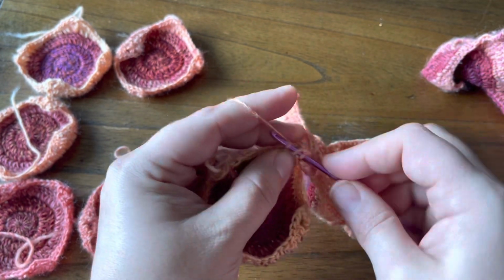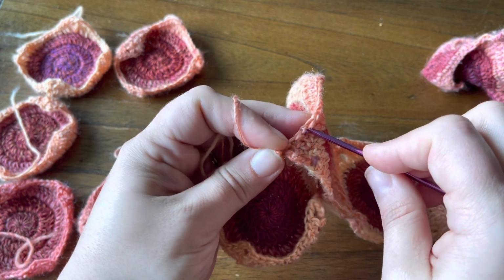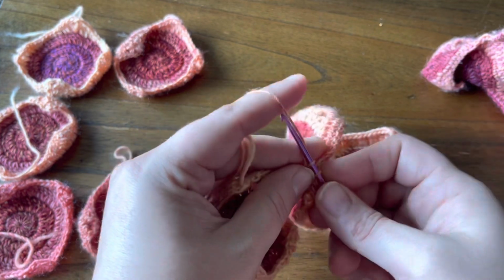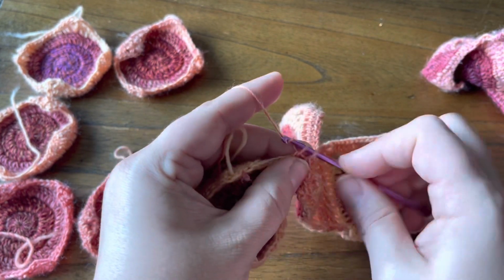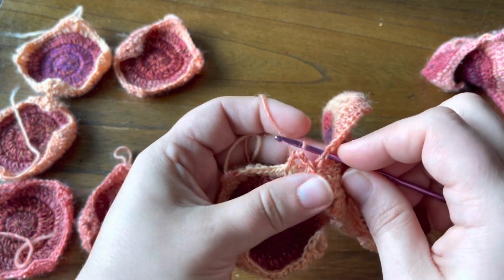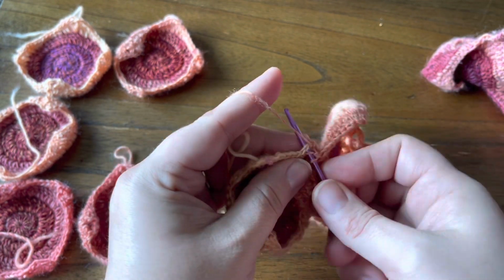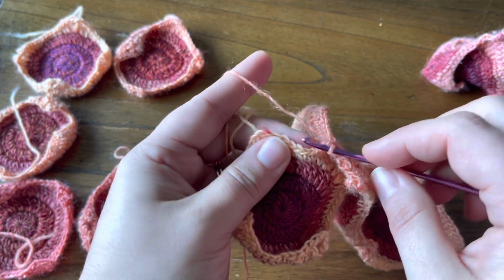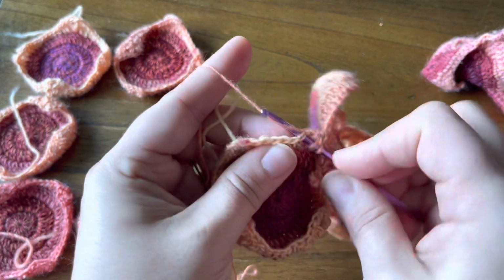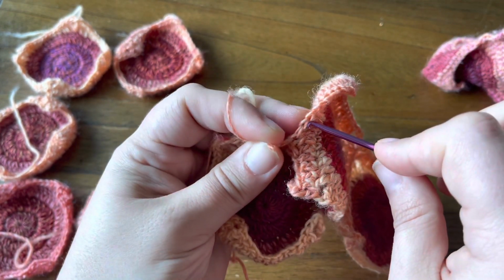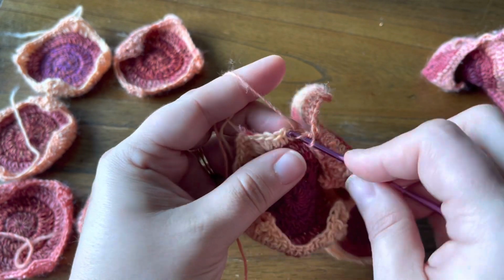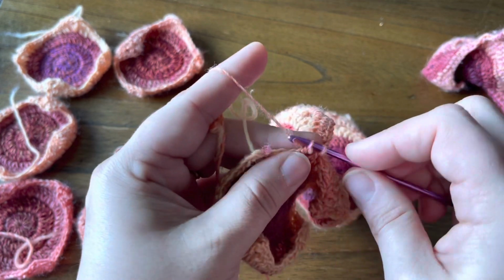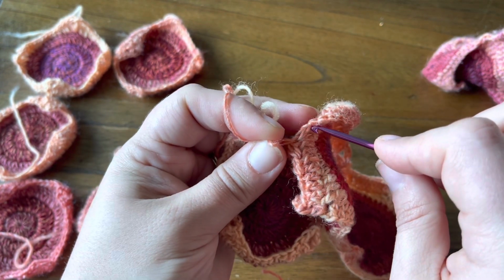Make your 2 double crochet in a row and pull your loop to the front, and then 2 double crochet again, pull your loop to the front, 2 double crochet in a row, grab my loop, 2 double crochet, grab my loop.